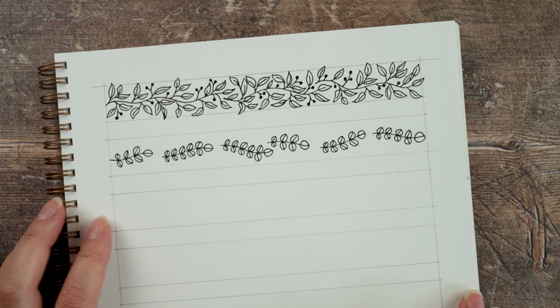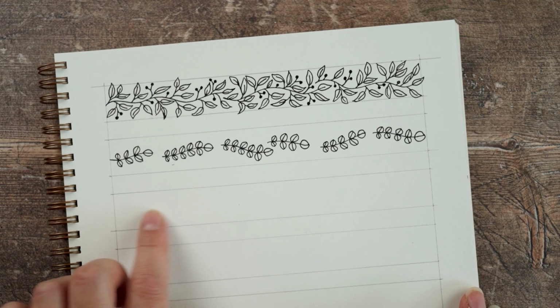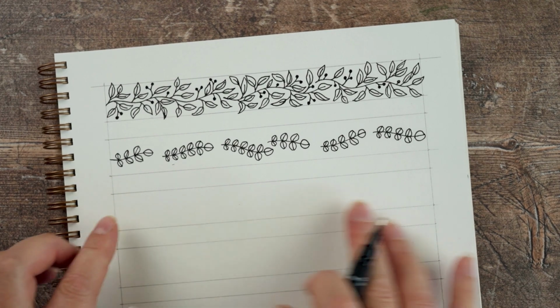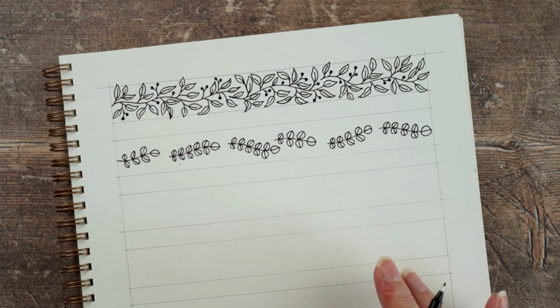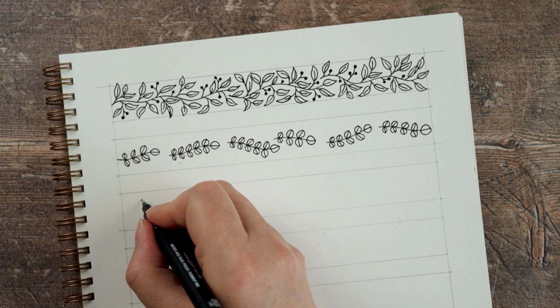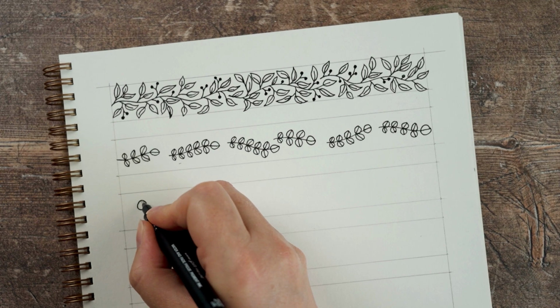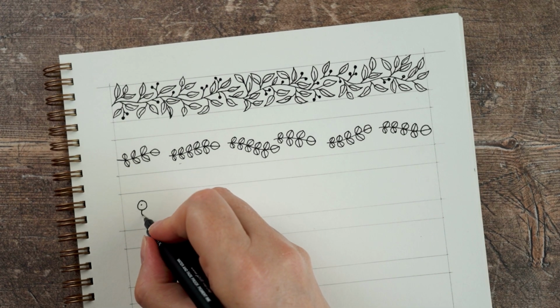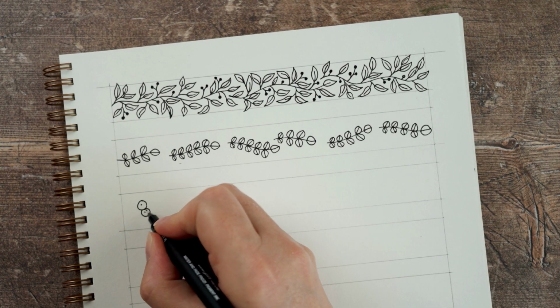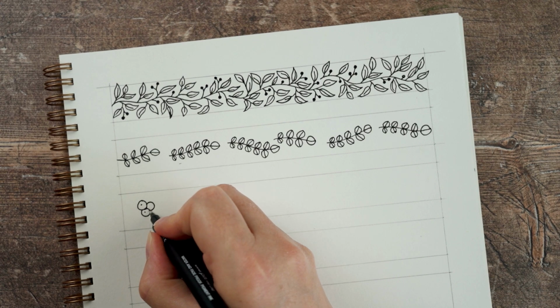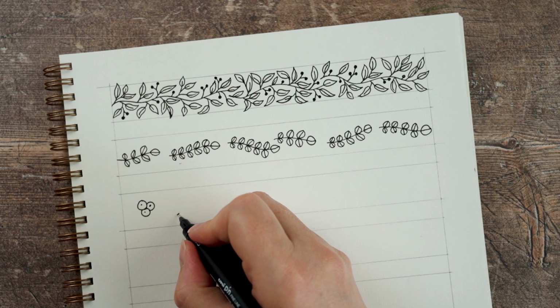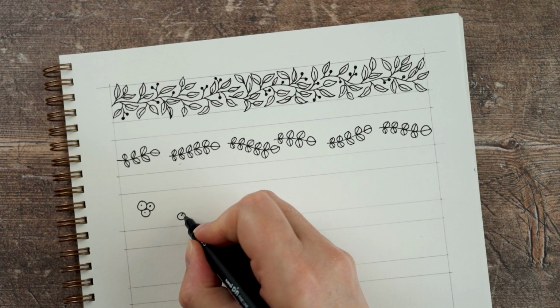Right, the next one, what I'm going to do for this, I'm going to put some little clusters of berries, and then I'm going to surround them with leaves and then kind of join all the clusters up together. So I can make the berries just little circles and then put a dot in them like that. Another one there, little dot, circle and a little dot. And then let's put in another cluster down here.